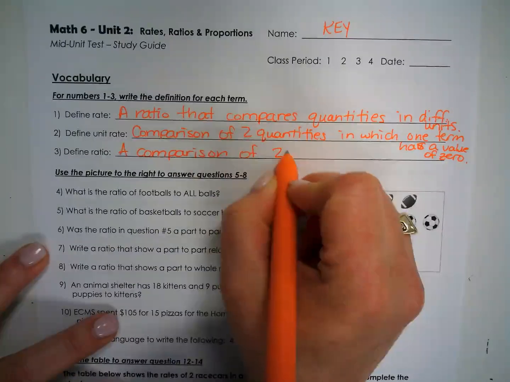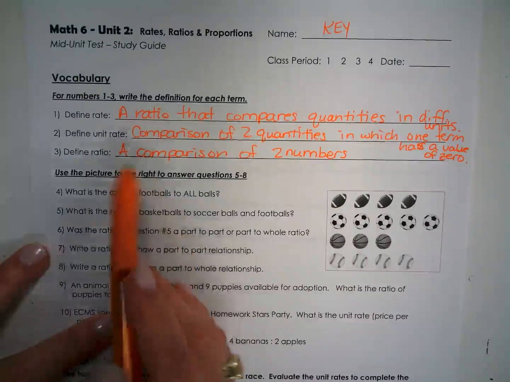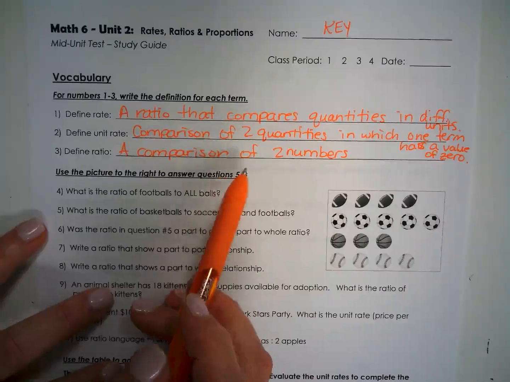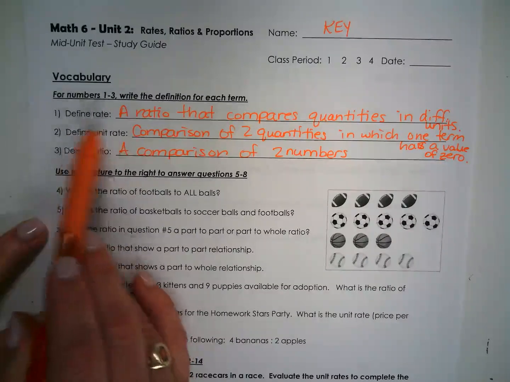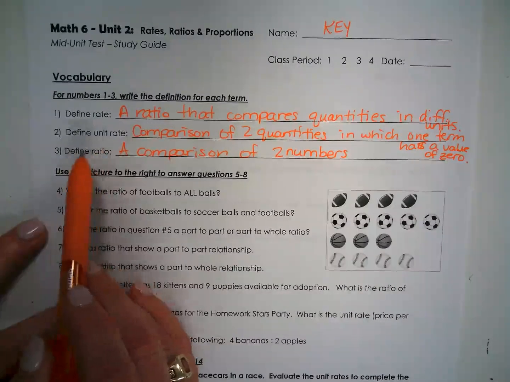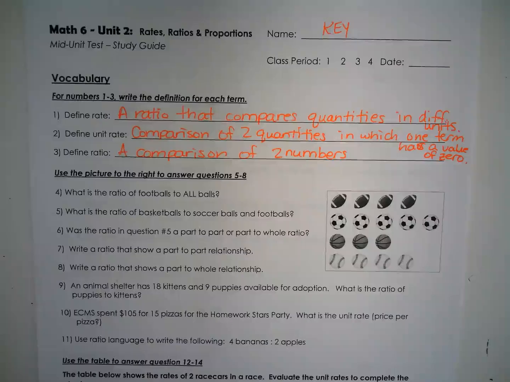They're all related. They just get a little bit more specific. So a ratio is a comparison of two numbers. A rate makes it a little more specific, that the units on them have to be different. And a unit rate makes it even more specific, where one of the values of those ratios needs to be equal to 1.